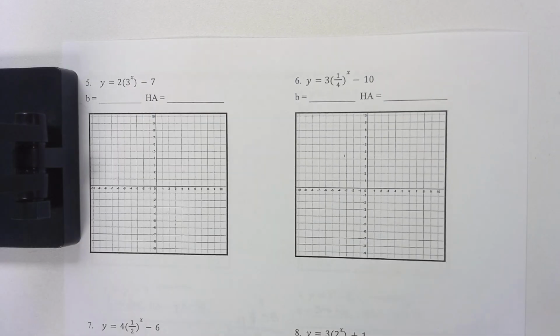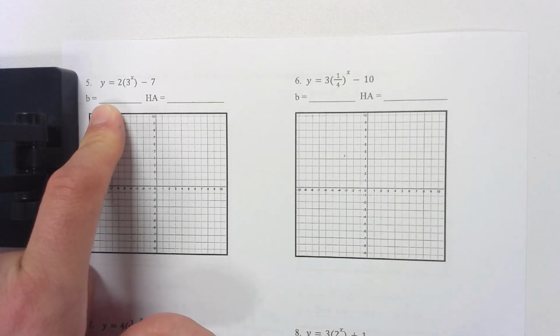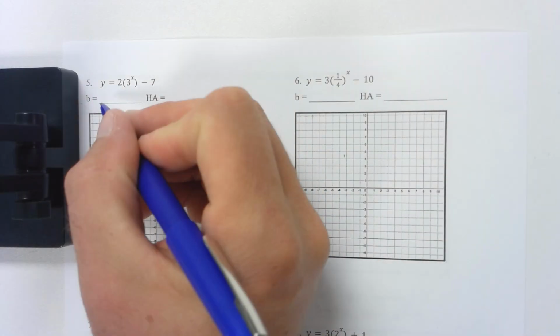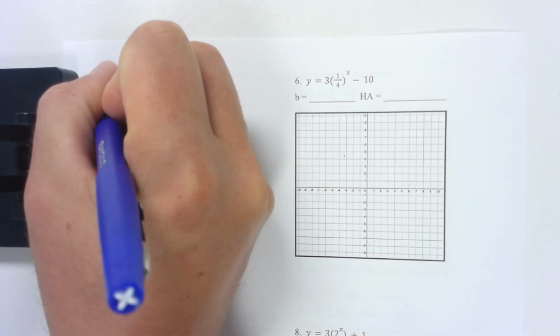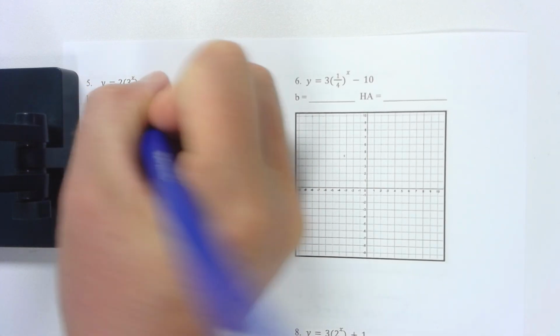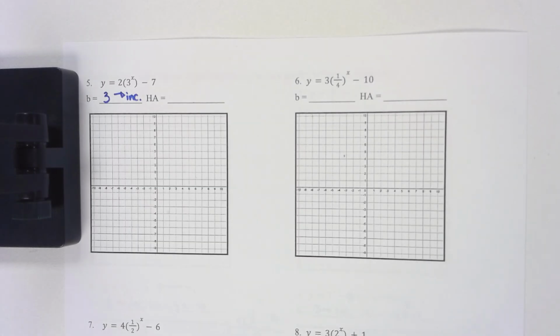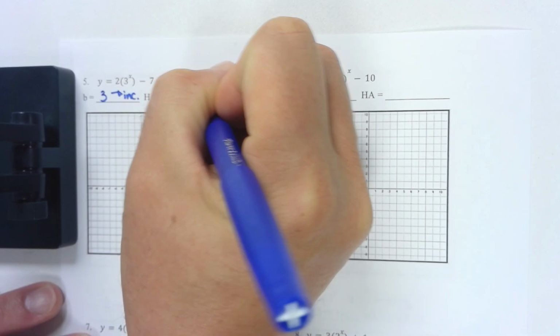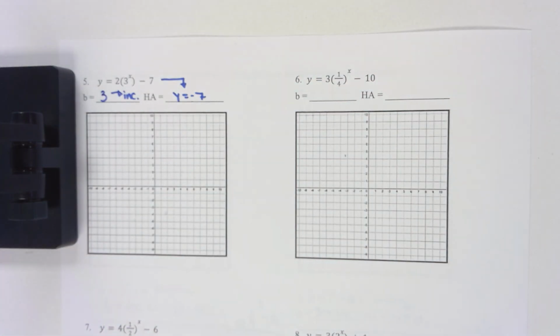When we see an equation that's exponential, we'll first focus on whether it is increasing or decreasing. Well, the base here is greater than 1. Since the base is 3 and greater than 1, that tells me the graph increases. The horizontal asymptote is the number after the exponential term, that would be negative 7. So y equals negative 7. I'm going to fill in that horizontal asymptote right away.